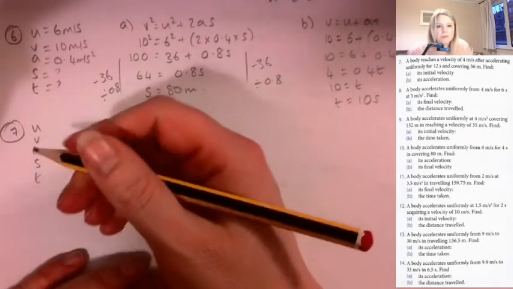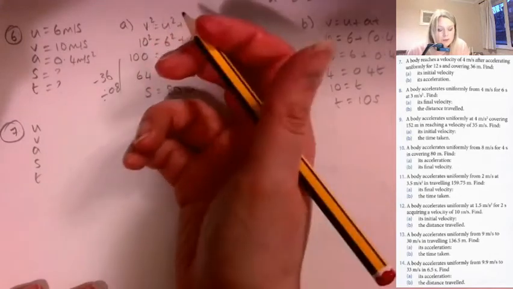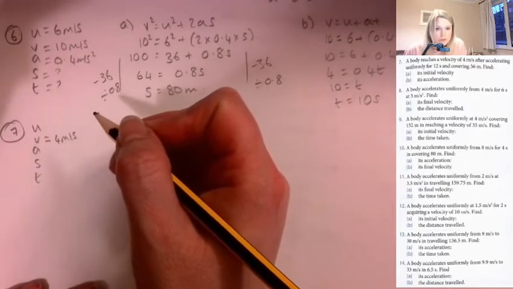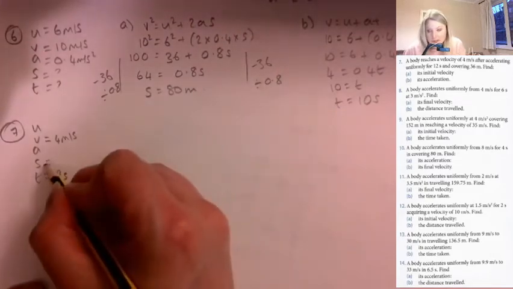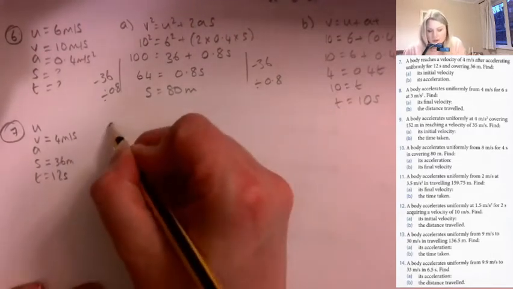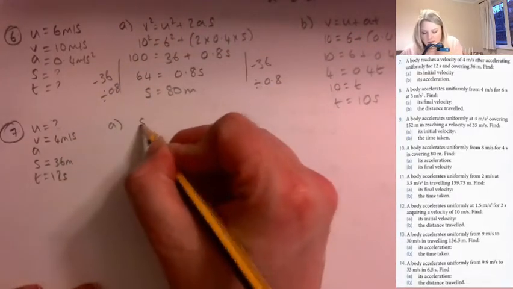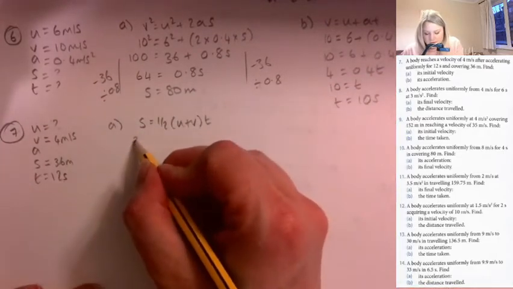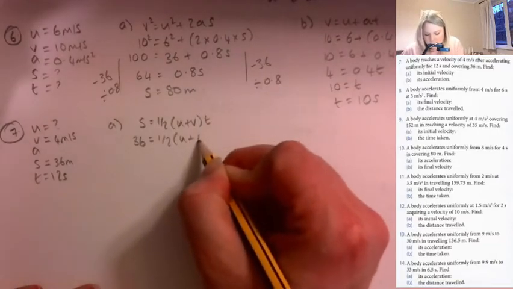Let's see. 7. A body reaches a velocity of 4 meters per second after accelerating uniformly for 12 seconds. So that means V is 4 meters per second. After accelerating uniformly for 12, so the time is 12 seconds, and covering 36 meters, so S is 36. Part A is asking us for its initial velocity, so that's U. So we're looking for something that links U, V, S and T. So S equals a half U plus V times T. So 36, a half U plus 4, and T is 12.